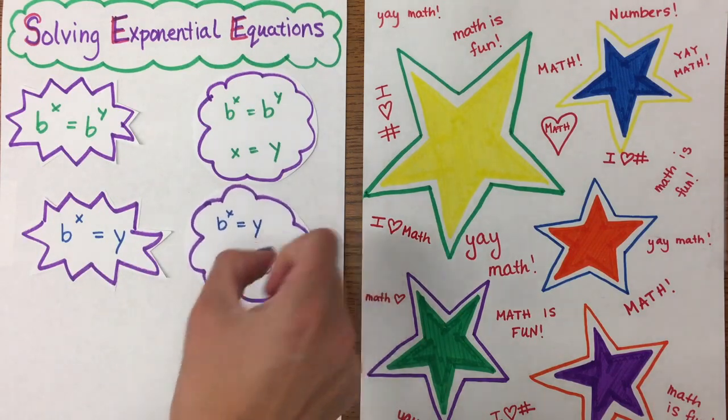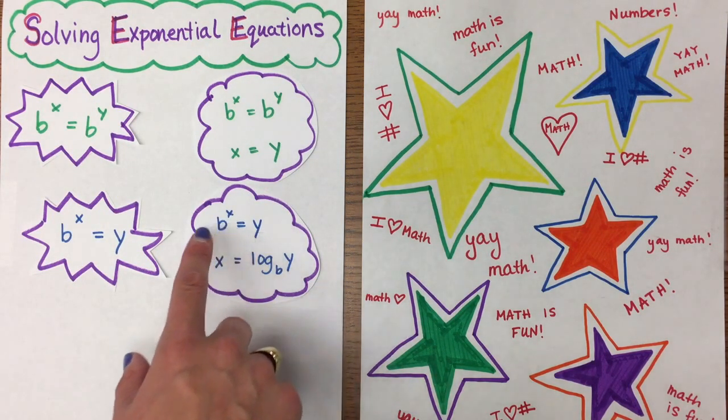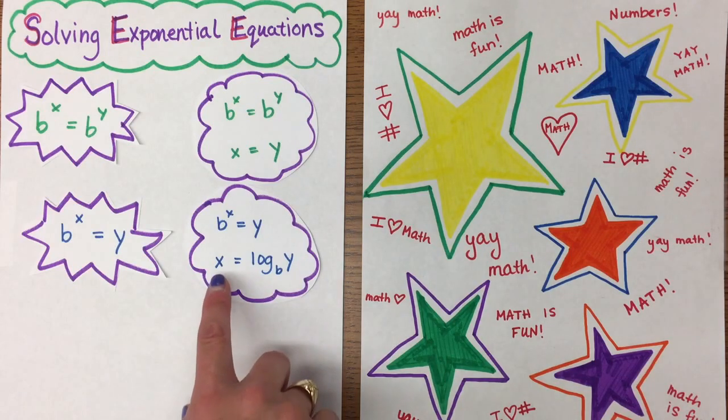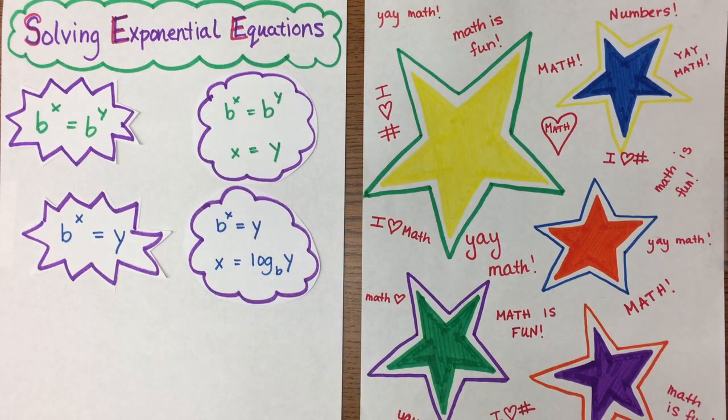If we're able to do this, we can rewrite our exponential using the definition of logs, which will be x is equal to log base b of y. Another way of thinking about this is you could take the log base b of both sides and log base b of b to the x is equal to x, as we've seen before.